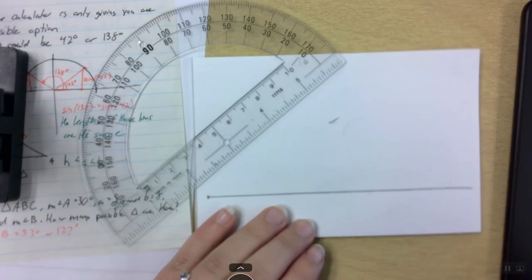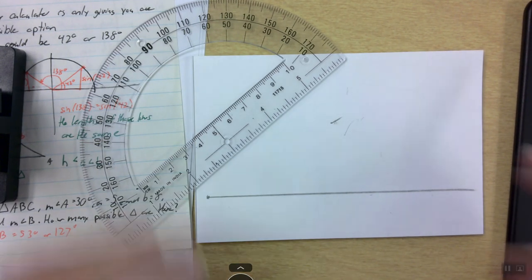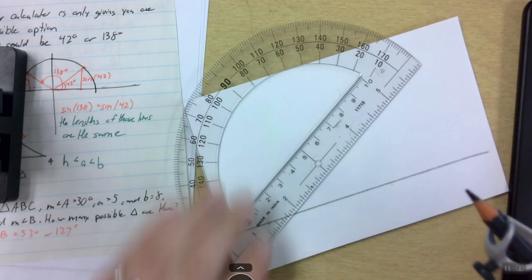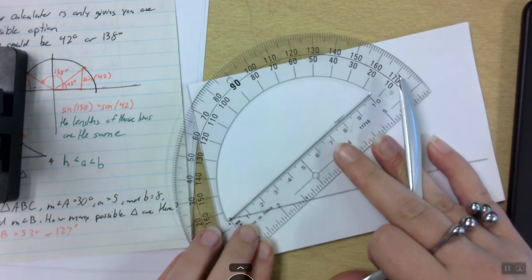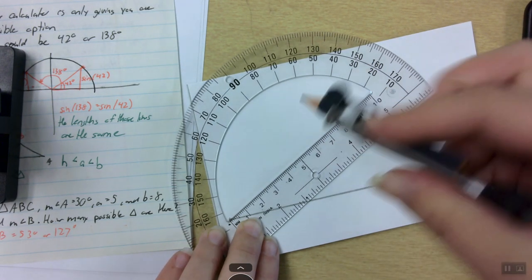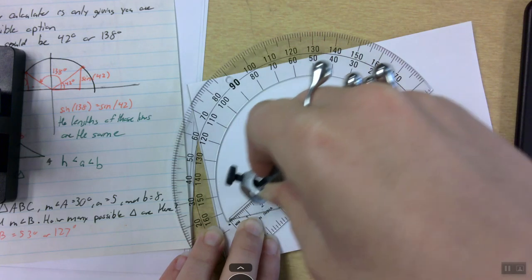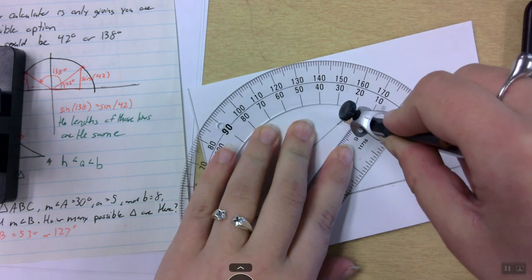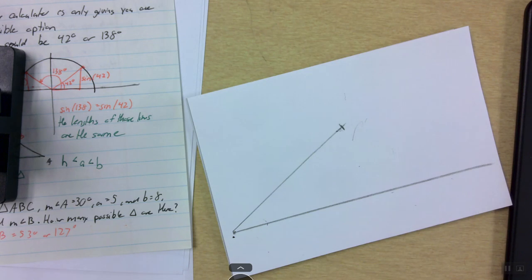Okay, do we all get 30 degrees? Make a line from the start of this line that is 8 centimeters long, or inches, whatever you're on. 8 centimeters long.